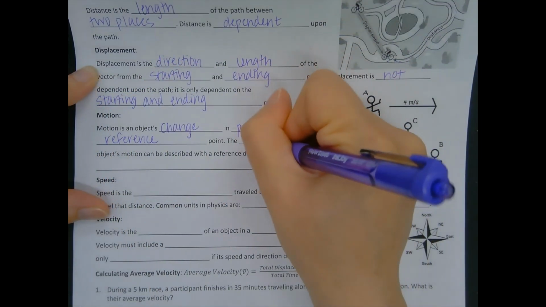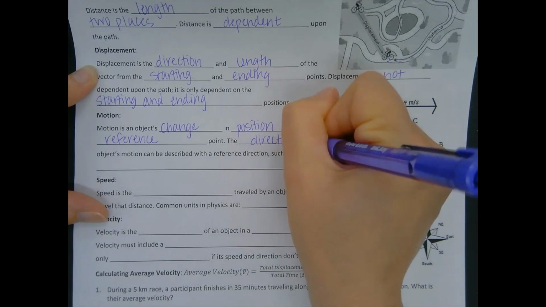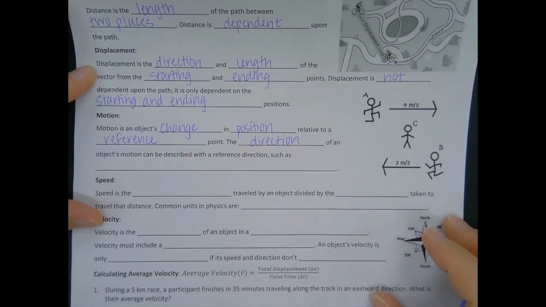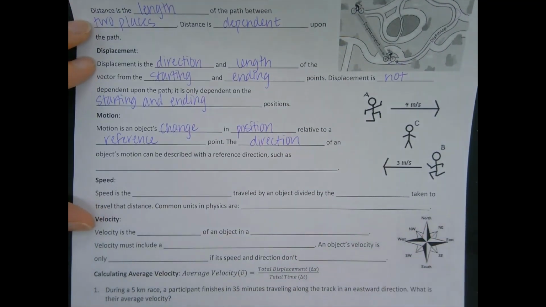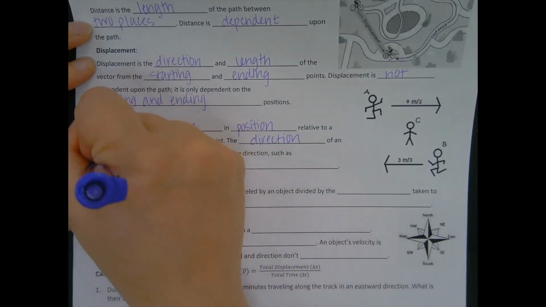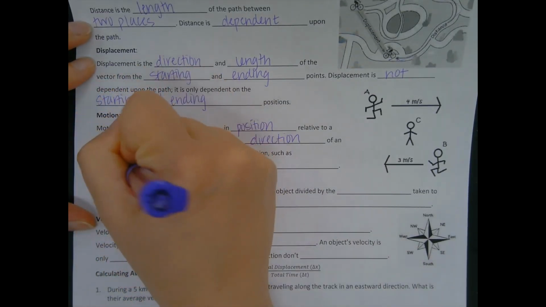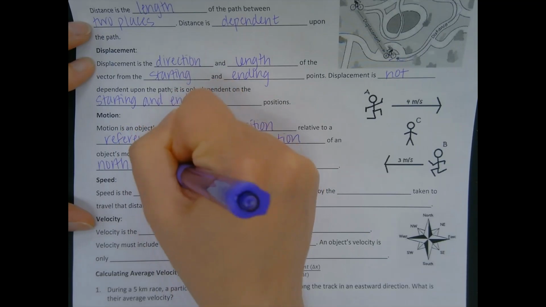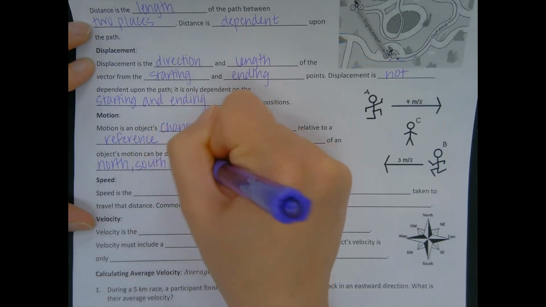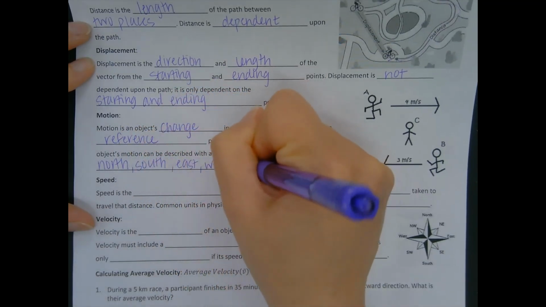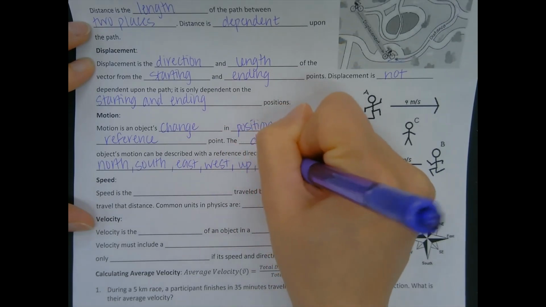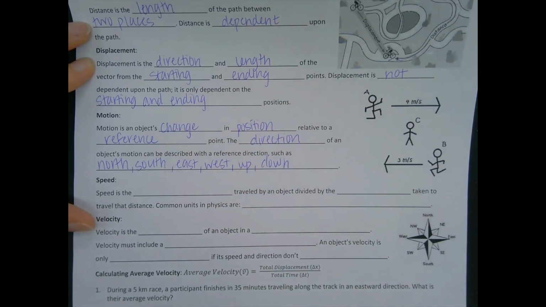The direction of an object's motion can be described with a reference direction, such as north, south, east, west, up, down. Also degrees, so 90 degrees, 180 degrees, 270 degrees, whatever that is.